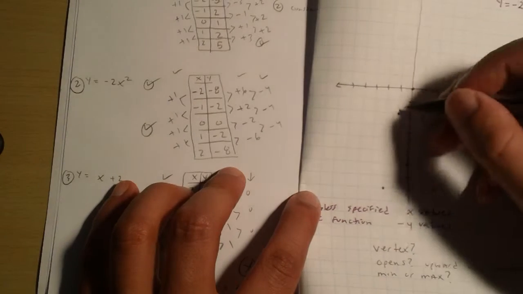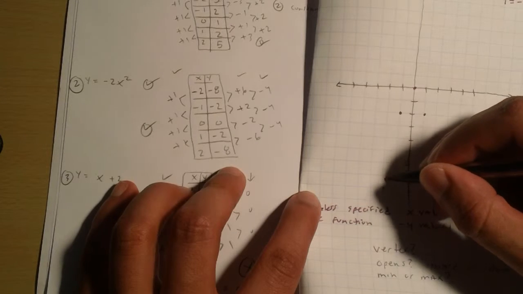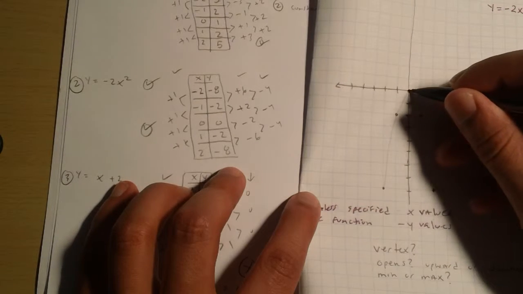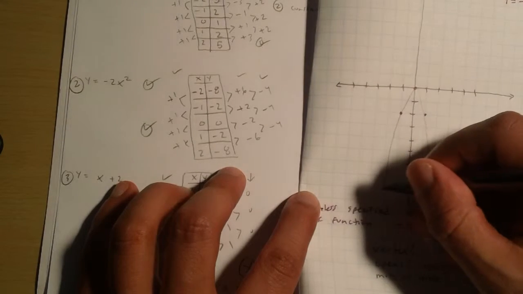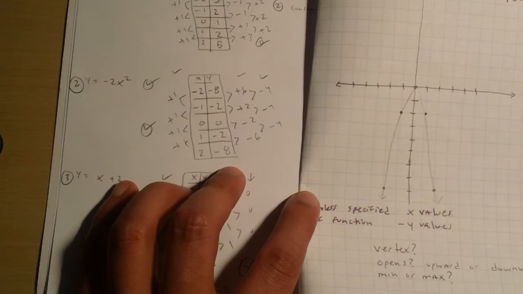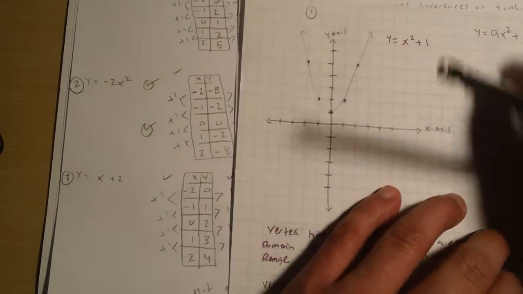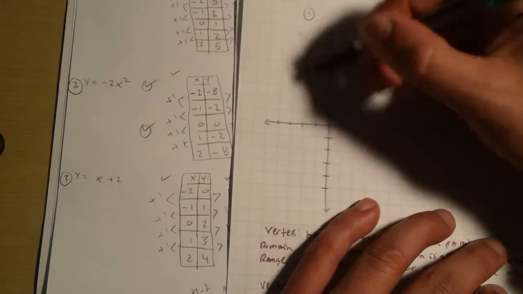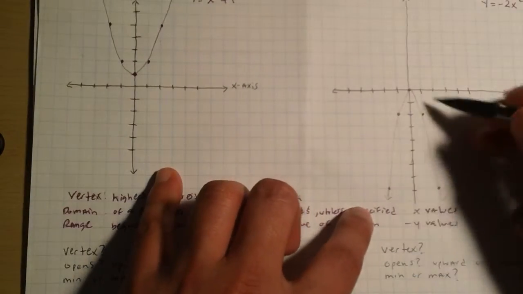Okay, so our points are plotted. We start connecting our dots, and this function will keep going. These points are just here to help us create our parabola, which is the curve that quadratic functions create. So this is a parabola, kind of like a happy face, and this is like a sad face.